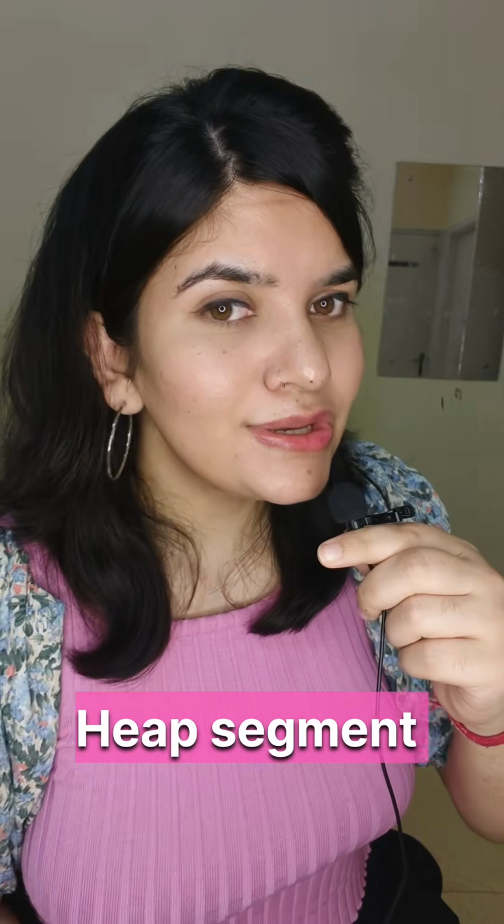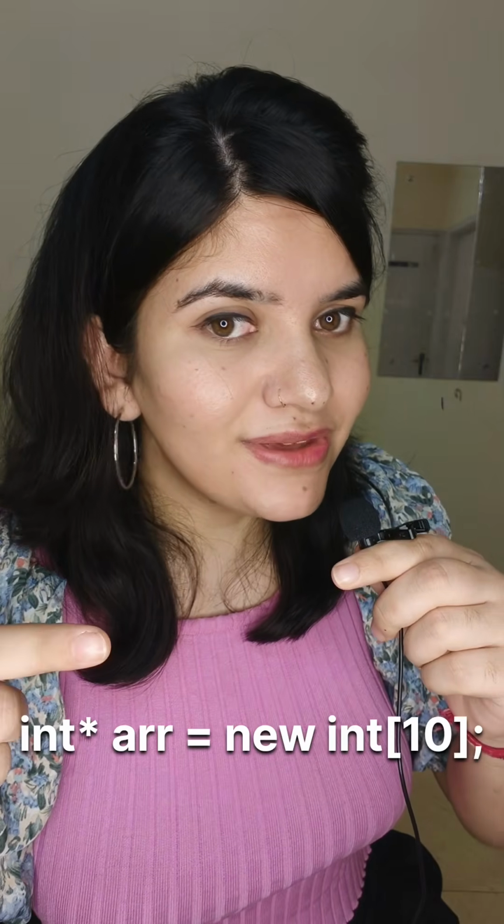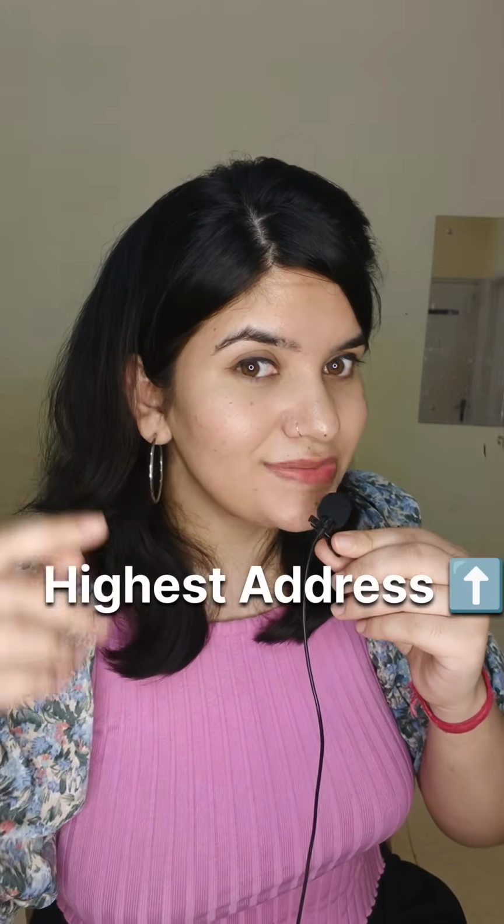Above this we have our third floor, or the third segment, which is known as the heap segment. Whenever in our program we are creating any memory which is dynamically allocated, or we are using keywords like new or malloc, that gets stored inside this particular segment. For example, here this array we are creating using the new keyword, so this arr will get stored inside the heap segment.